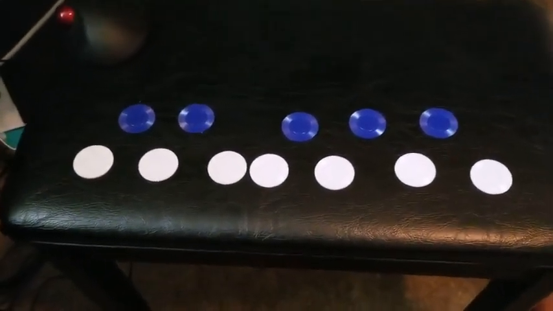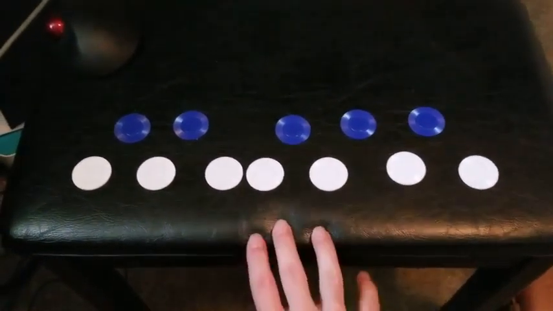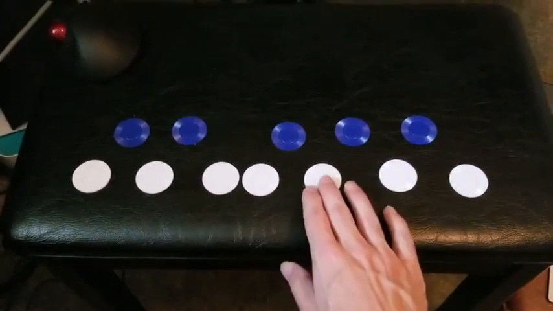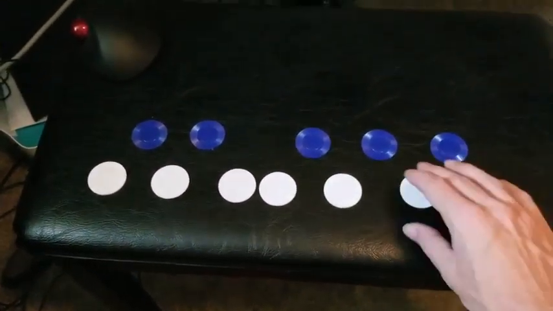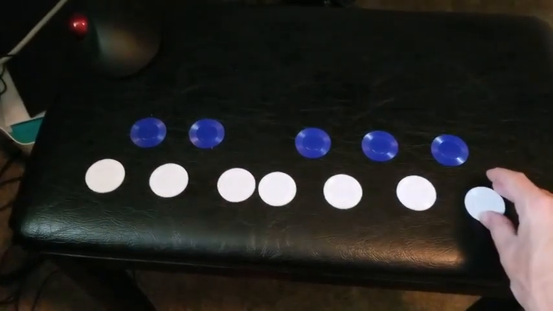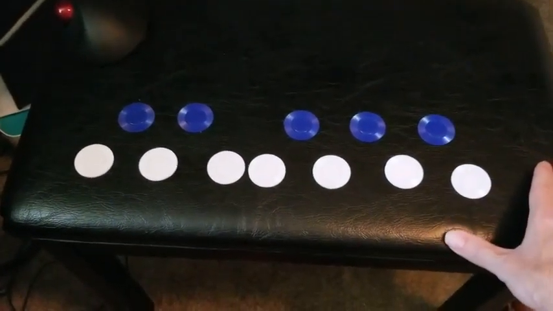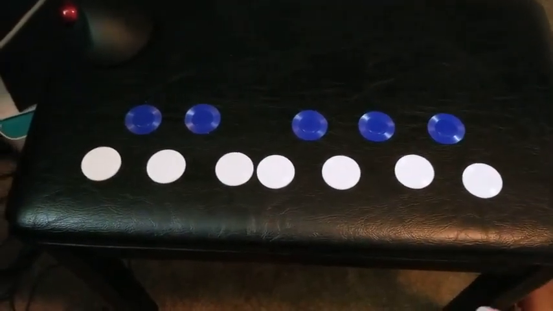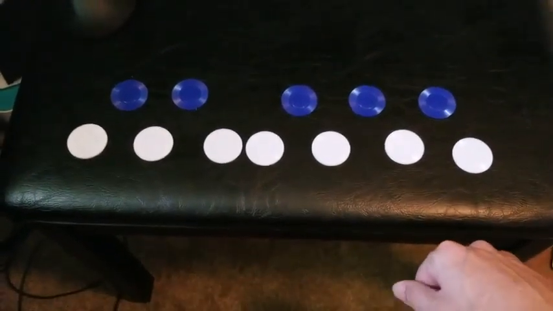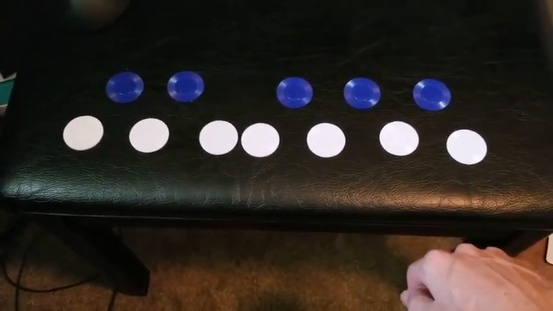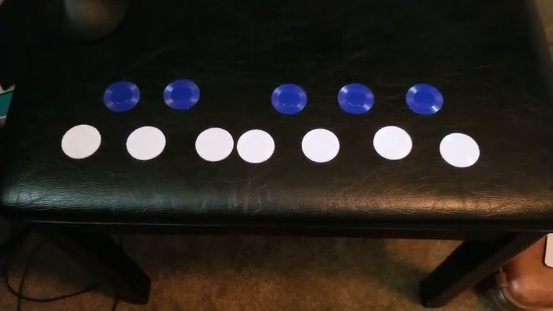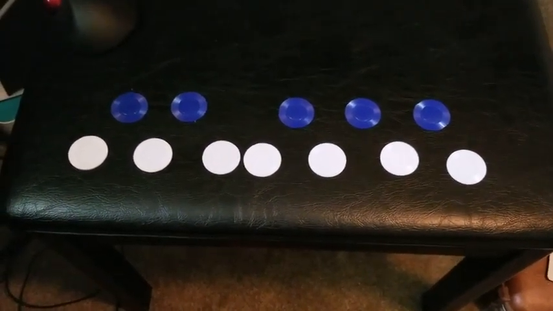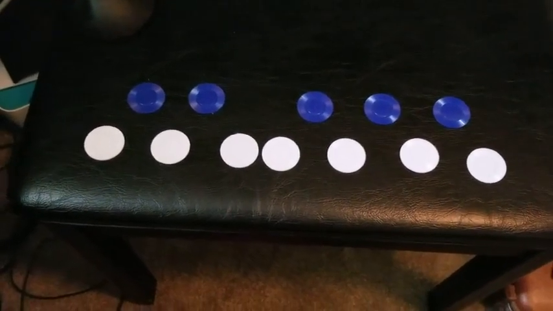Here I am looking again at some poker chips laid out. We're going to be looking at the key of C major, because I believe that the key of C major is a good example and has a lot of good theory lessons and laws that carry over across all major keys, that we will be applying to all the other major keys as well.